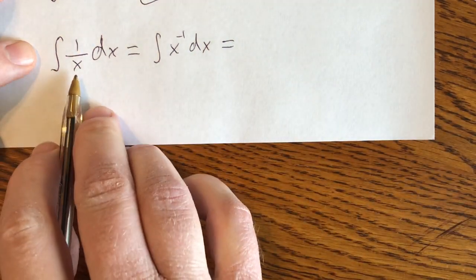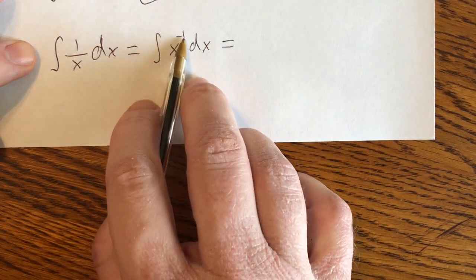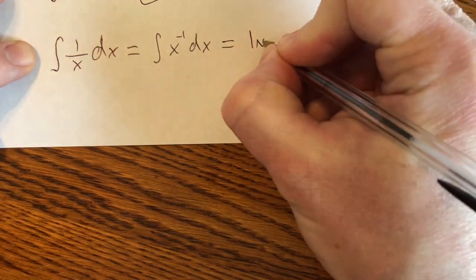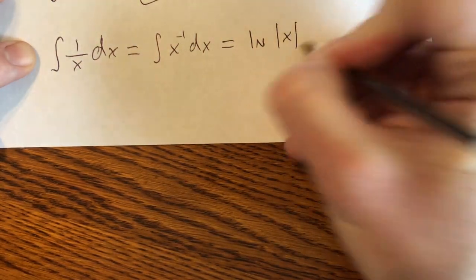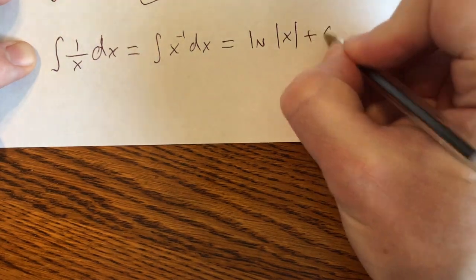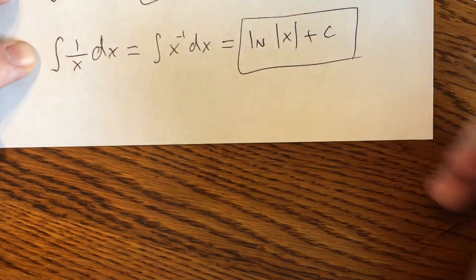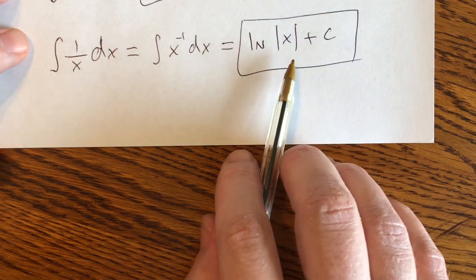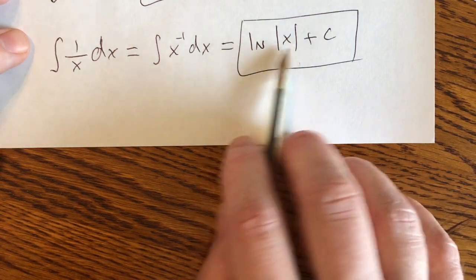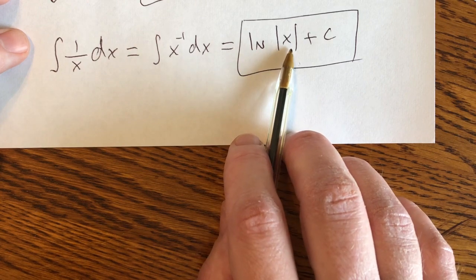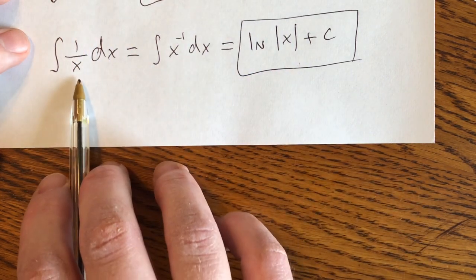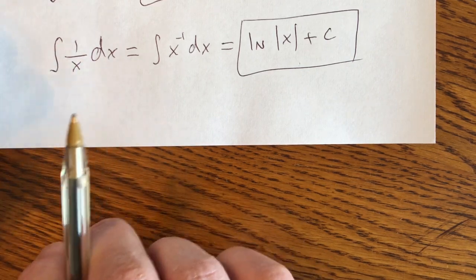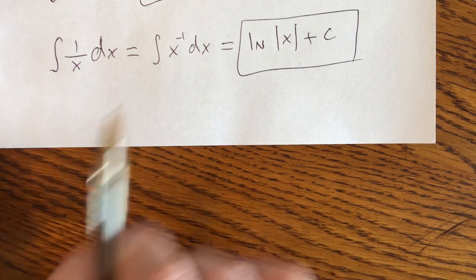What is correct is this. The integral of 1 over x, or same as x to the -1 with respect to x, is always going to result in the natural logarithm of the absolute value of x, and then because they're indefinite, you put the plus c at the end. Note, if you recall when we discussed derivatives, the derivative of the natural logarithm of x was equal to 1 over x. What we're doing here is basically the opposite of differentiation when we look at integration.